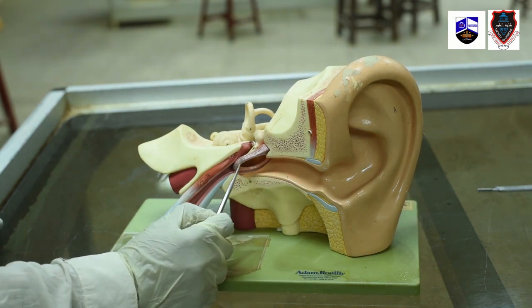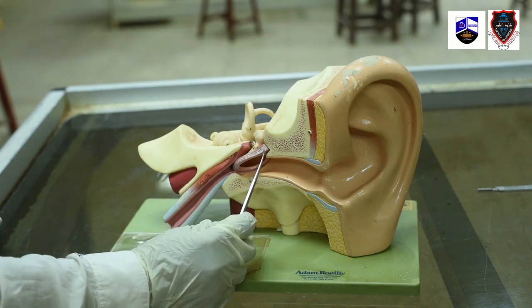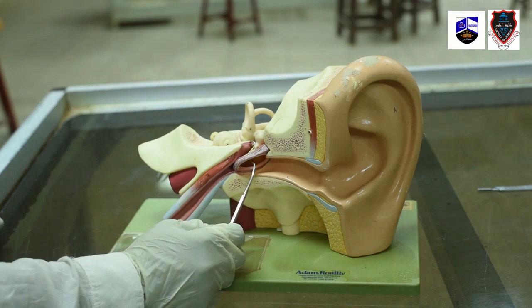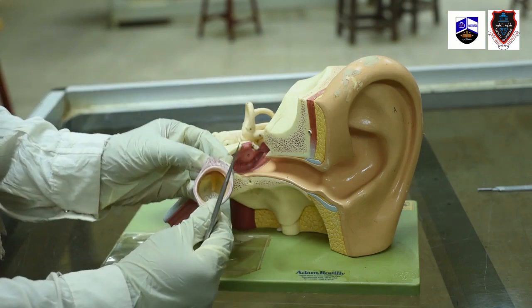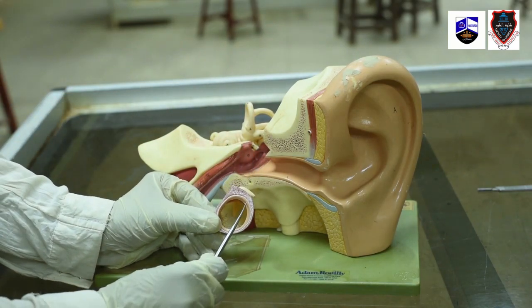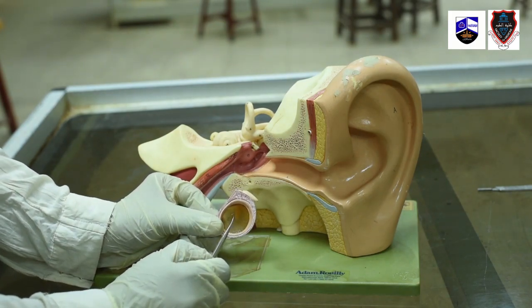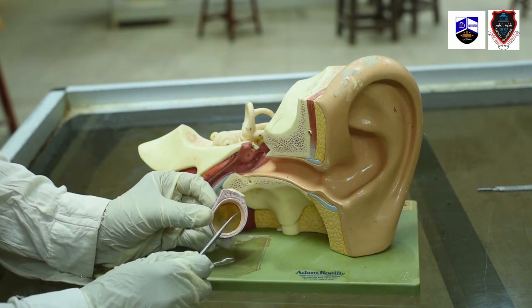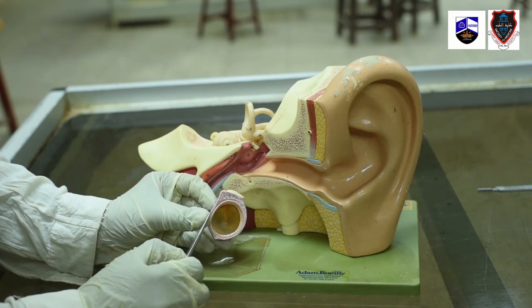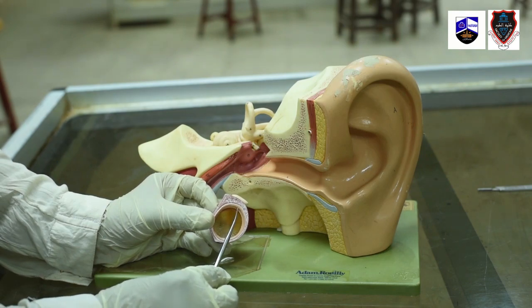Now we have the tympanic membrane, which is the inner boundary of the outer ear. The tympanic membrane is a 1 centimeter oval rounded fibrous membrane. It's attached on its outer surface by a sulcus into the bone. In its superior part, it loses its attachment to the bone because there is no sulcus.